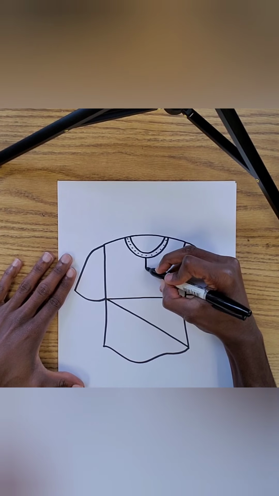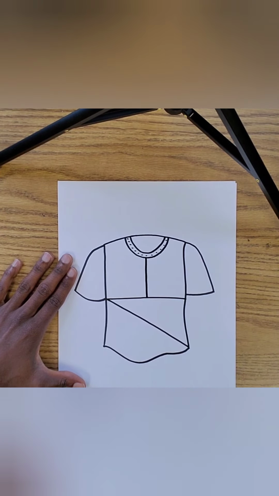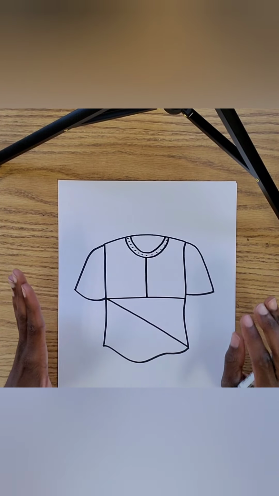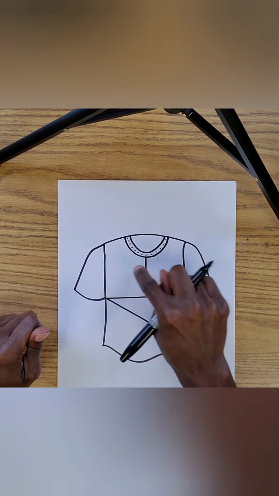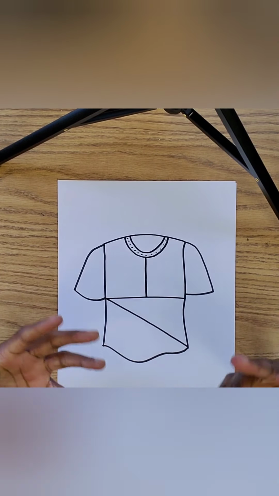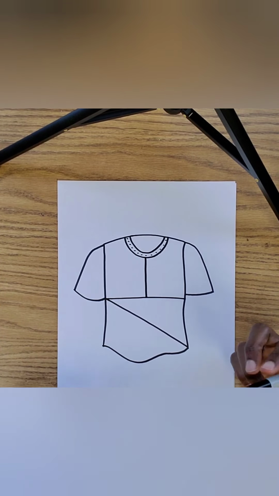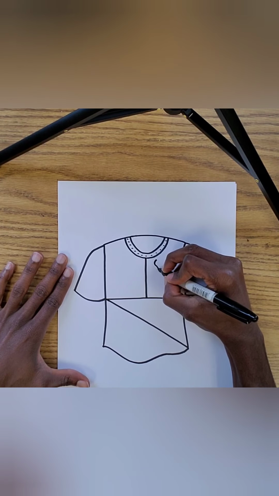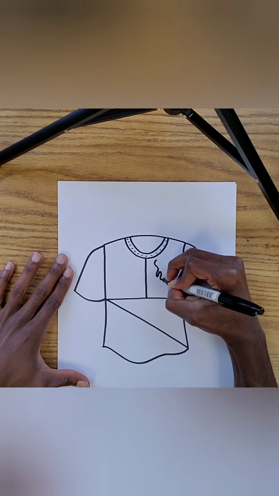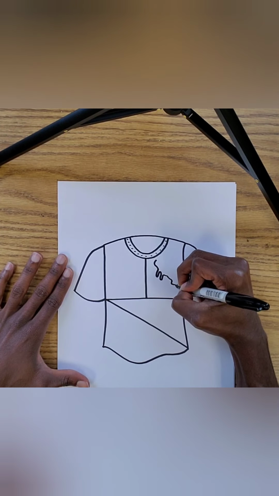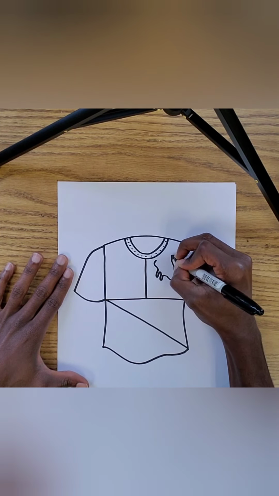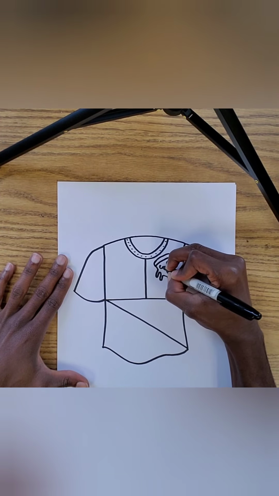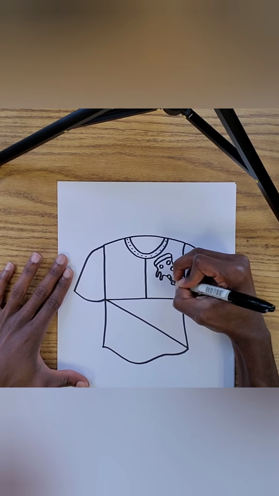I could do one down the middle like that. So that gives me 1, 2, 3, 4, 5, 6 sections. And now I have 6 places where I can put different things about myself. So if I like pizza, I could draw a slice of pizza in this section. So just a little slice of pizza in that section. If you like pepperonis on your pizza, feel free to put some pepperonis on your pizza.